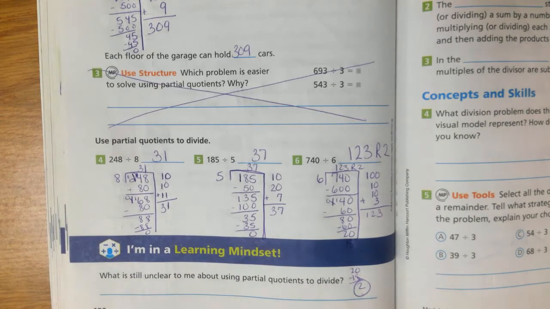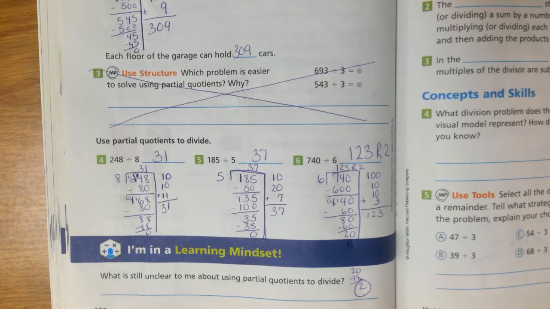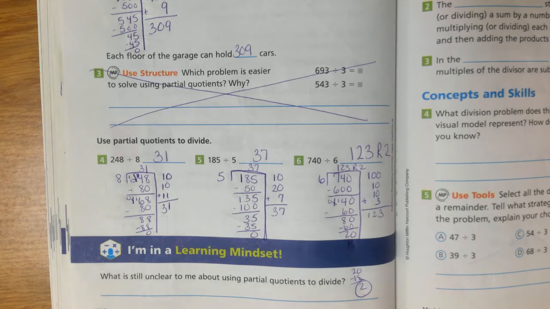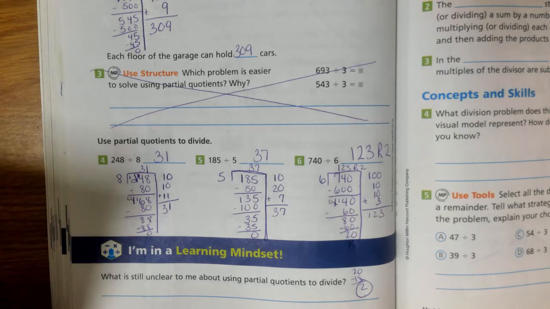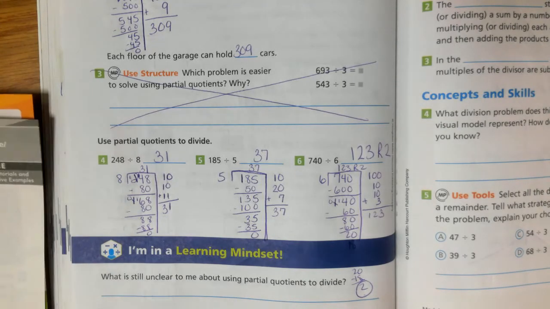Okay, so for your independent work, you're going to be doing 6.6. The independent work you are going to do, you do not need to do the area model for number 1.